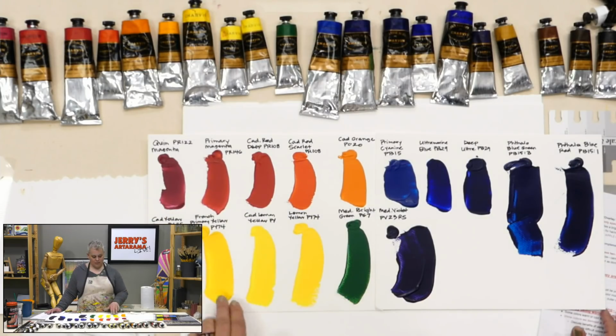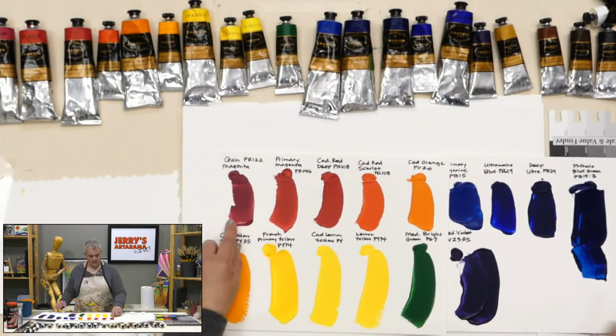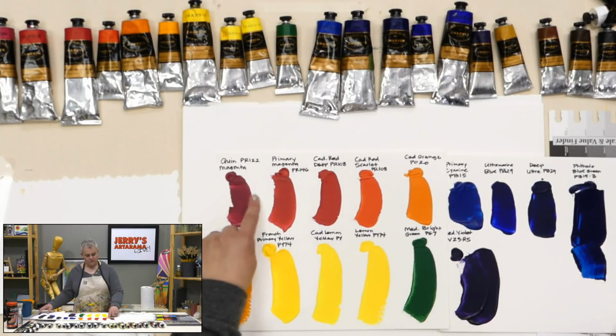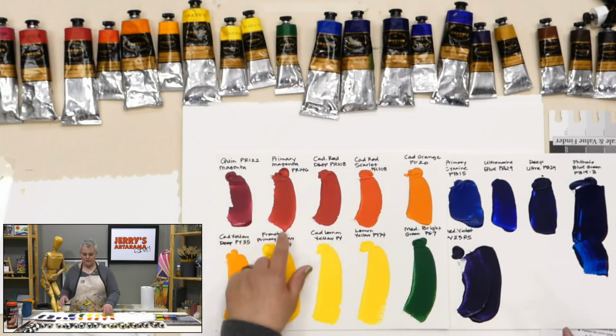This is a much oranger, warmer yellow than, say, this lemon yellow. That's a much cooler yellow, and you can see where it scraped the paper, a little more green in there. By contrast, this quinacridone magenta has a bluish undertone, so it's a much cooler magenta than the primary magenta, which is much hotter, much more red.